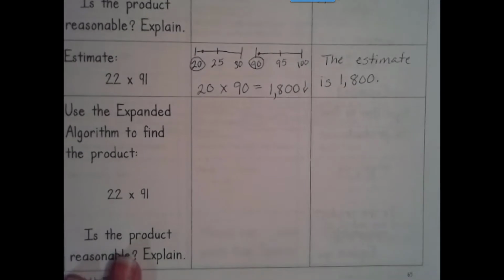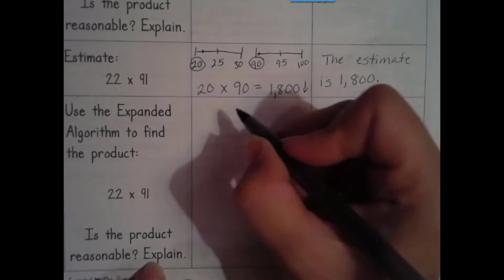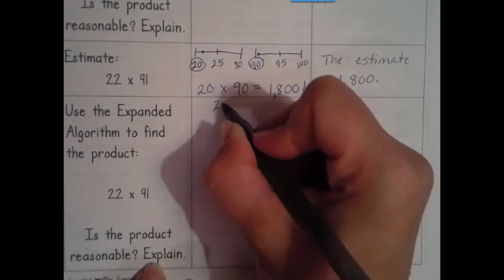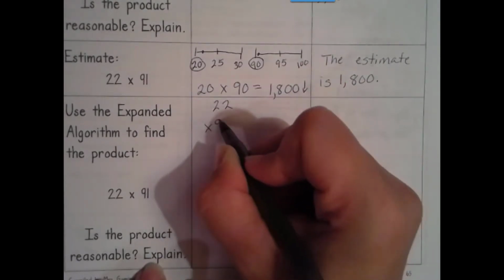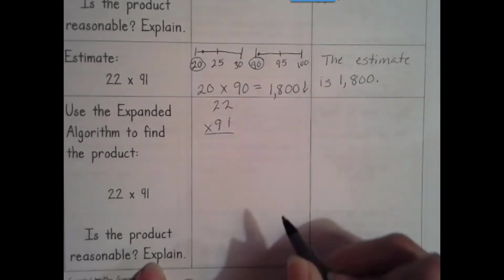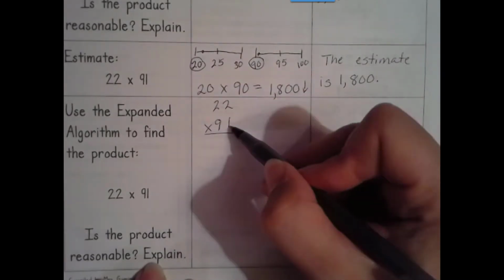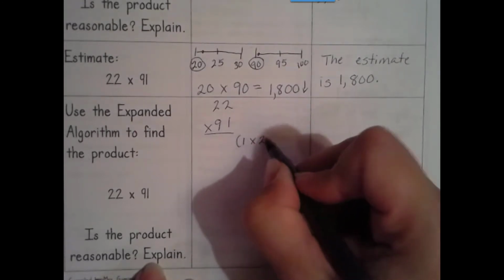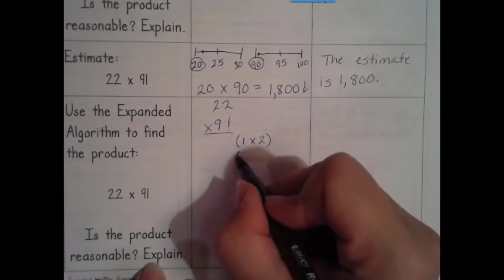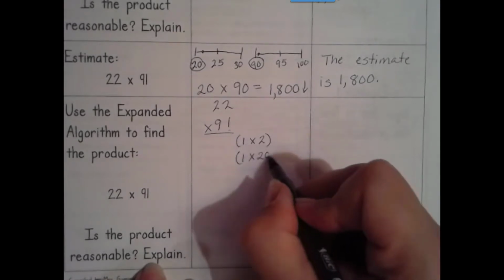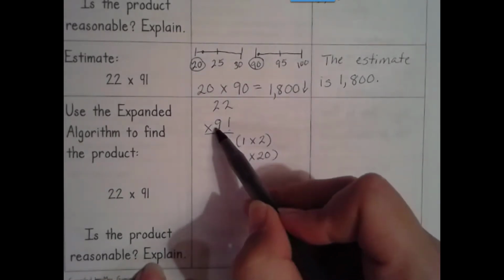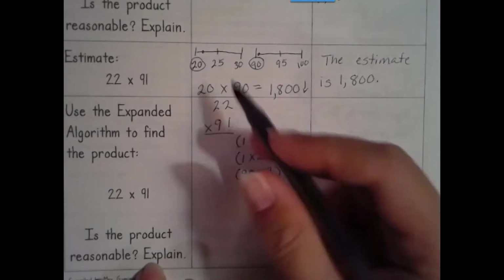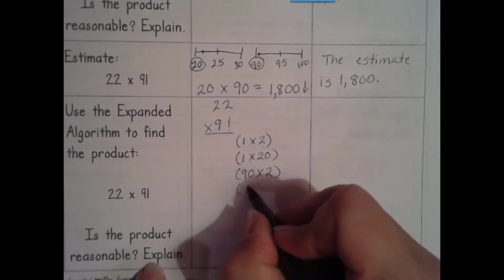So now we're going to actually multiply. You should have already done this. You're just checking your answer with me. 22 times 91. So I'm going to do one group of 2 and one group of 20. 90 groups of 2, 90 groups of 20.